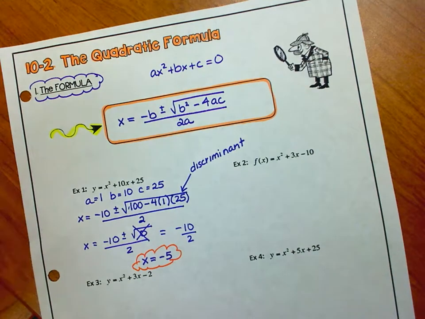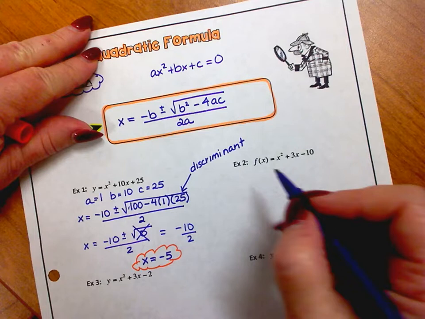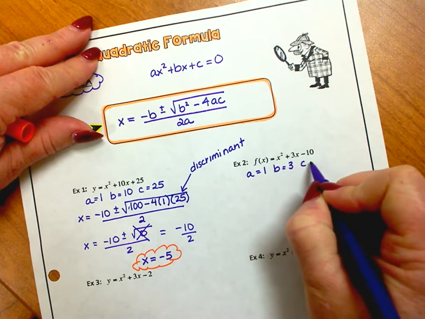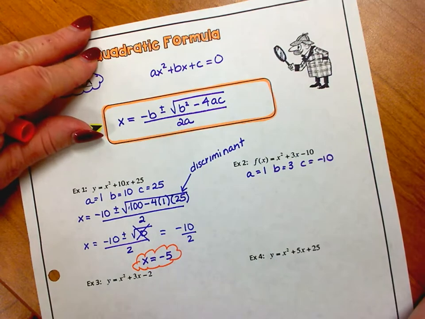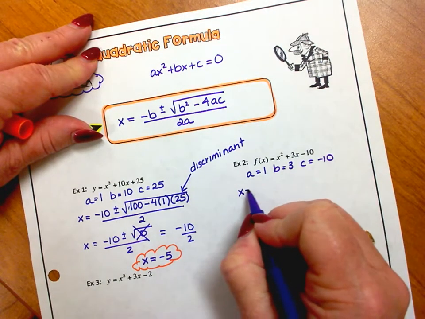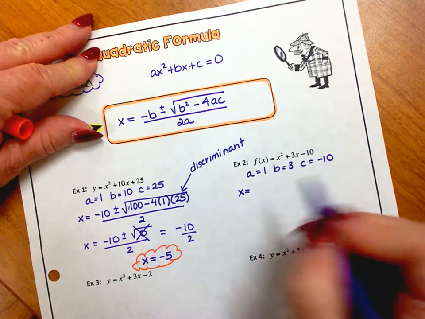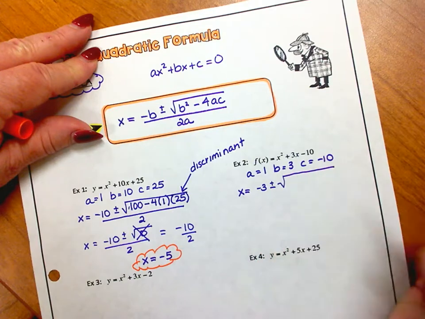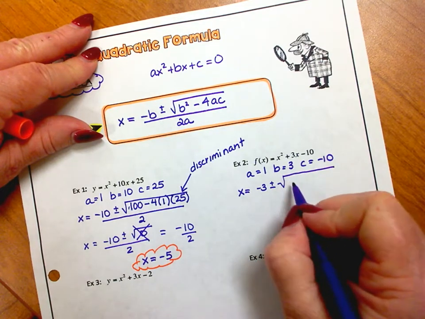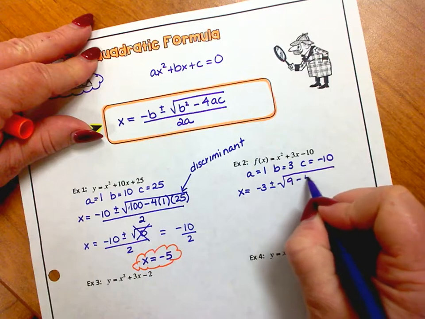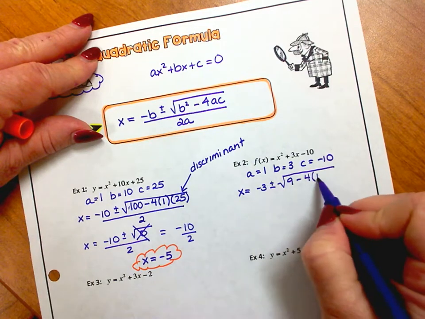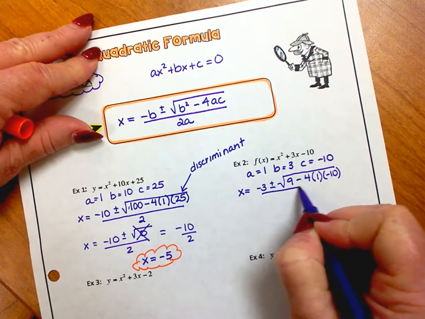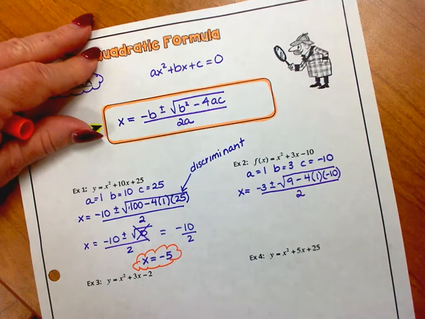Okay, let's try that again. Let's try example 2. Same thing. A is equal to 1, b is equal to 3, and c is equal to negative 10. So we'll substitute these in. We'll get x is equal to the opposite of b, which is negative 3, plus and minus the square root of b squared, 3 squared, which is 9, minus 4 times a, which is 1, and c, which is negative 10. And all of that is over 2 times 1, which is 2.